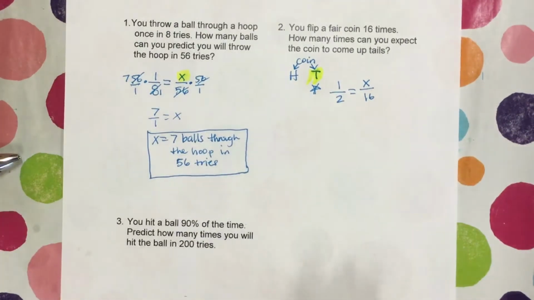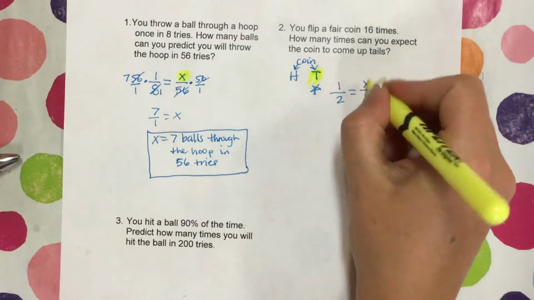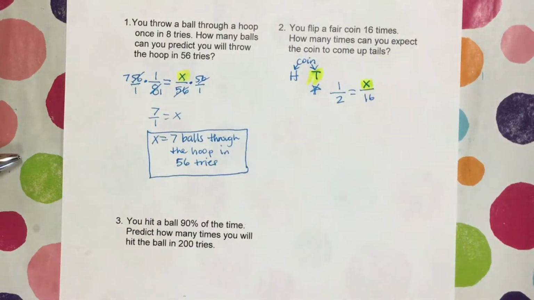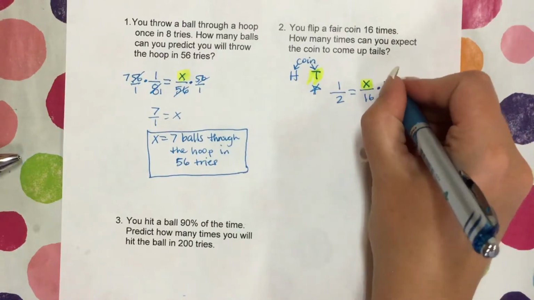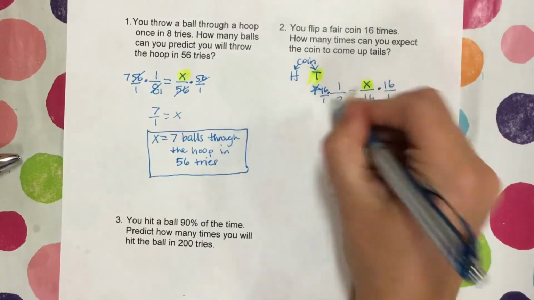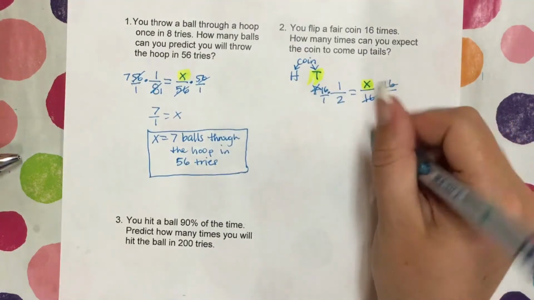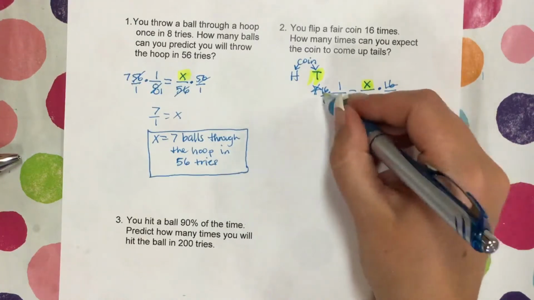So to solve that, we are just going to get x by itself once again. To do that, it's being divided by 16, so we have to do the inverse operation of division, which would be multiplication. We're going to multiply both sides by 16. Okay, those end up canceling. We're going to look to cross cancel here. Is there anything common between 2 and 16?